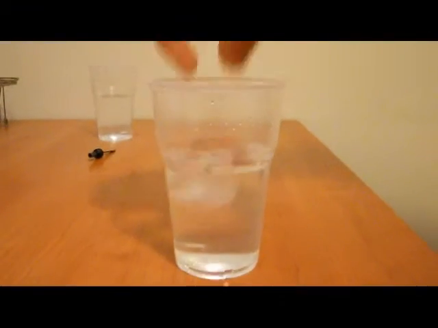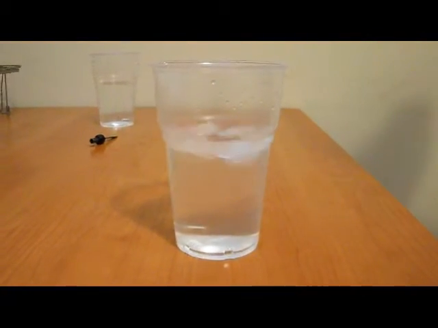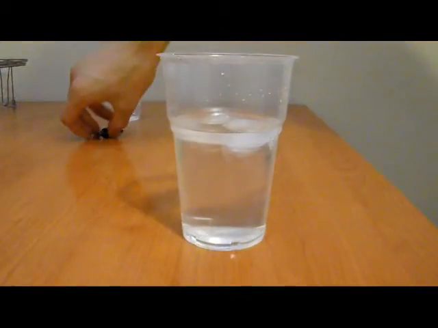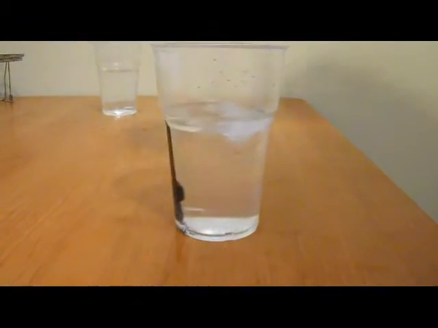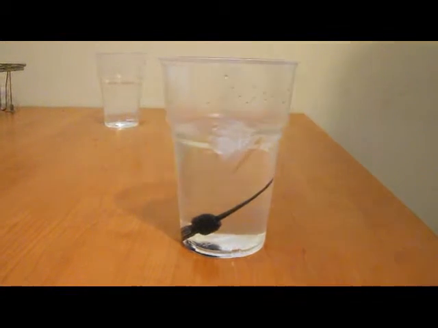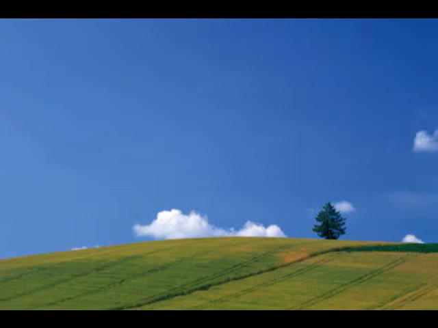Now let's do another small experiment. We put two small pieces of ice into water. We find they float on the surface. And now we put the iron into it. Unlike the ice, it falls down to the bottom.